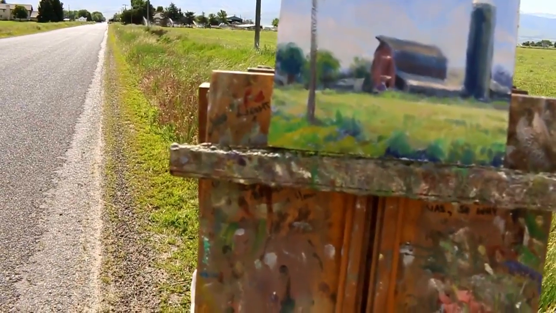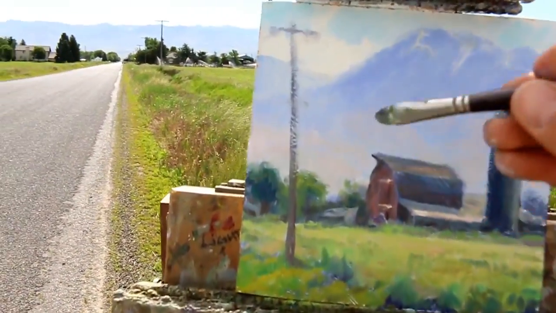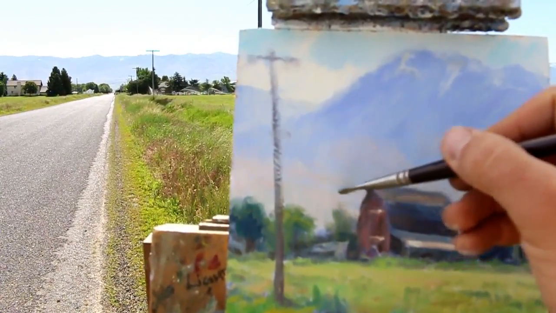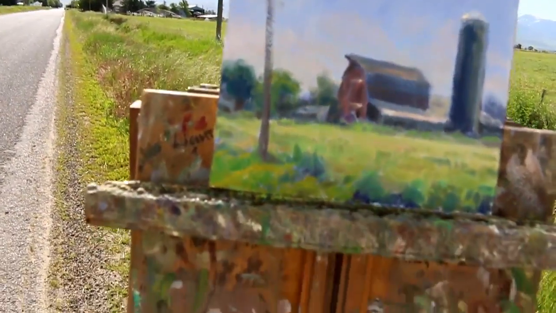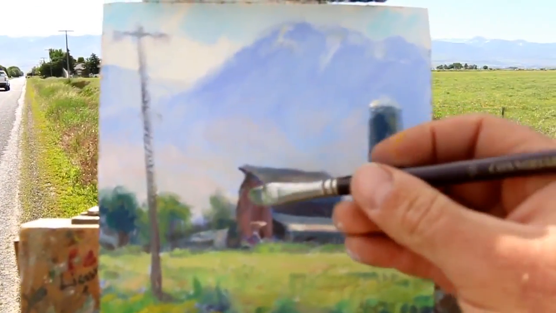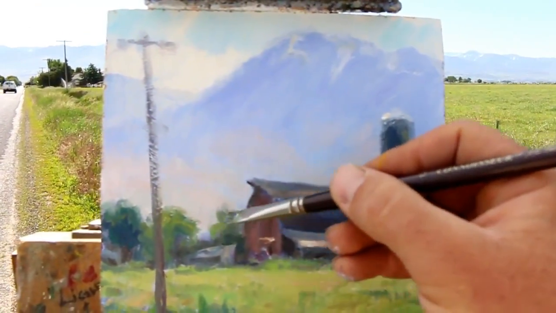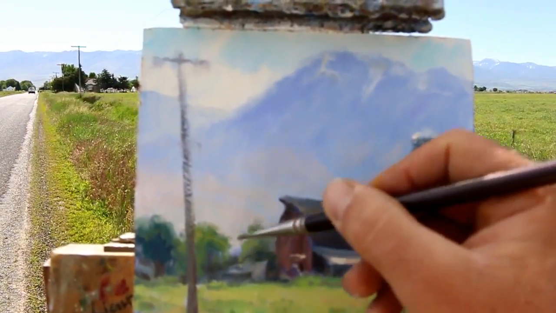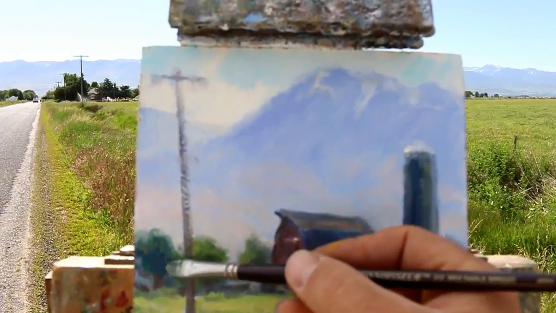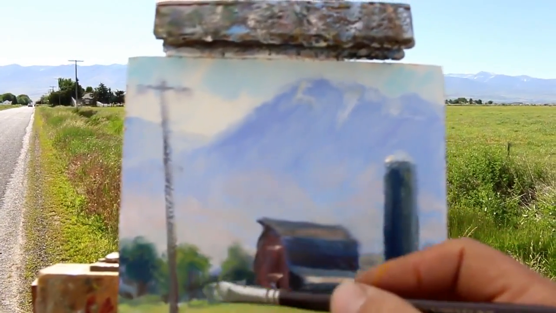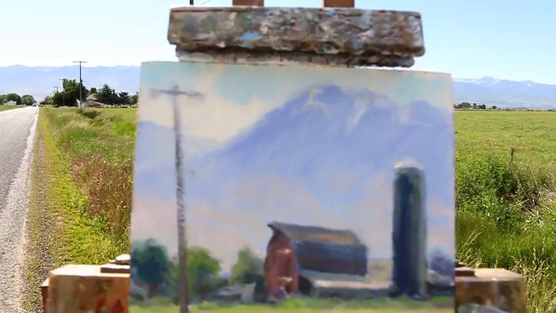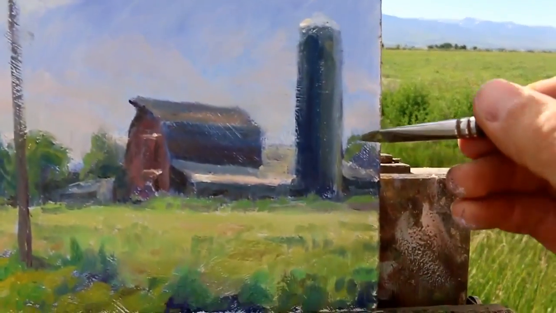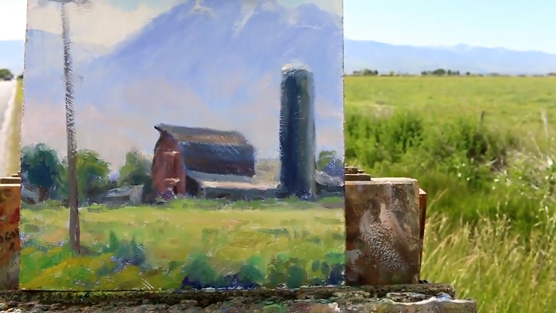Still gonna change that tree just a touch. Must be just a little bit lighter.